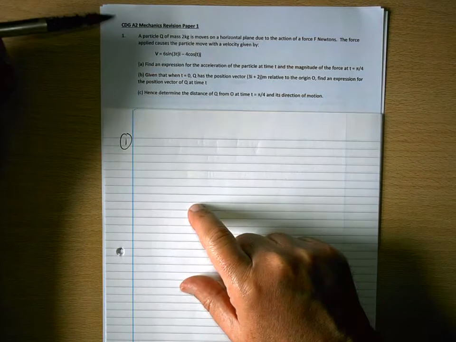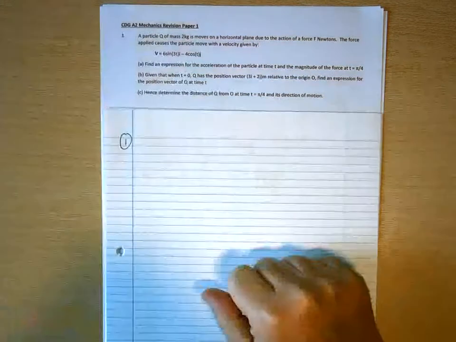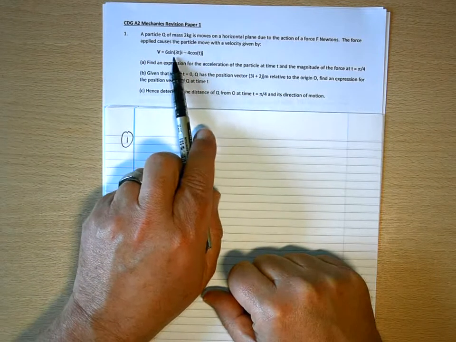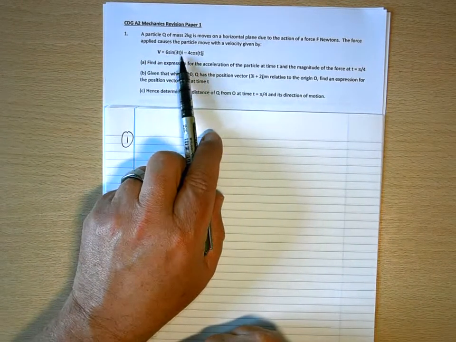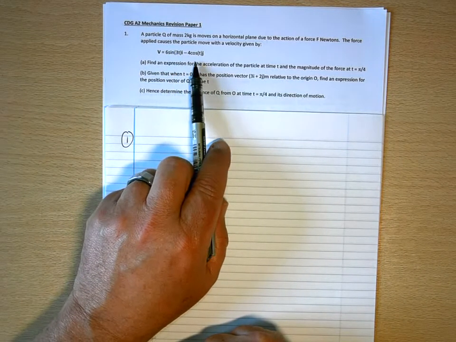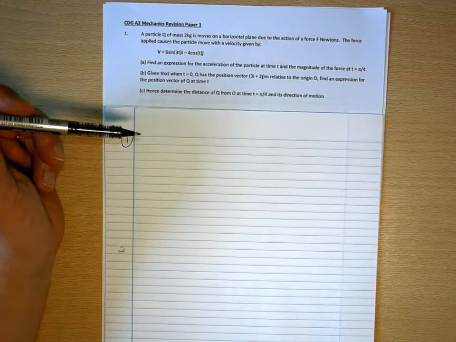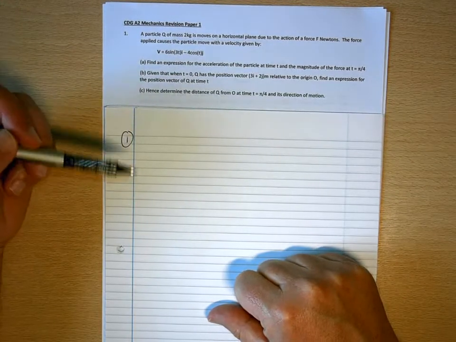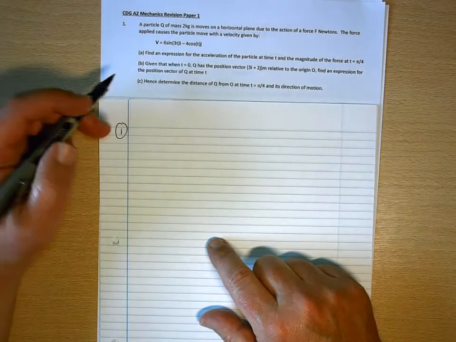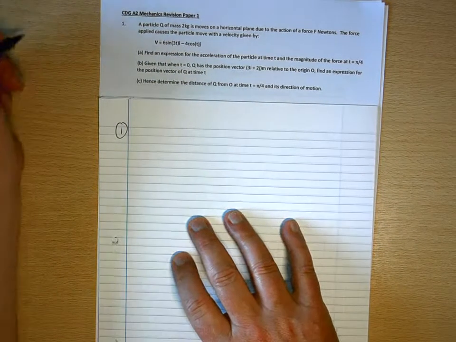So, particle Q of mass 2 kilograms moves on a horizontal plane due to the action of a force F newtons. The force applied causes the particle to move with a velocity given by that. So you can see there it's got a variable t, which means the velocity is going to change. It'll have a different value for different values of t. That means the acceleration is also variable, and because of that we're going to be using the variable acceleration mathematics, not the constant acceleration mathematics. So find an expression for the acceleration of the particle at time t and the magnitude of the force at t equals pi by 4.